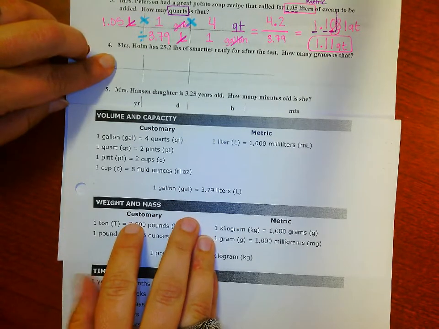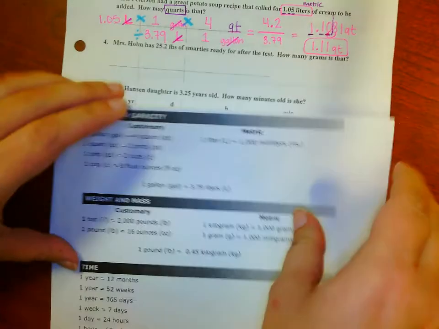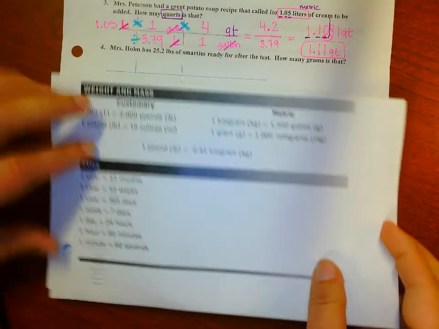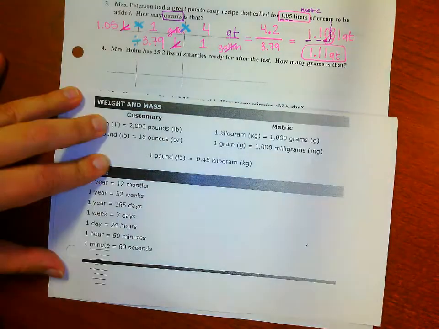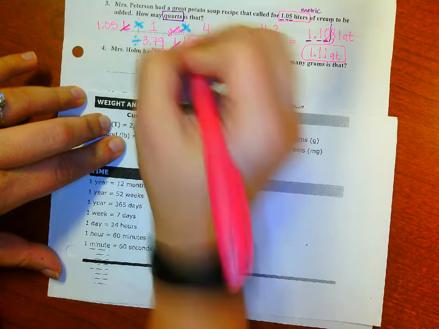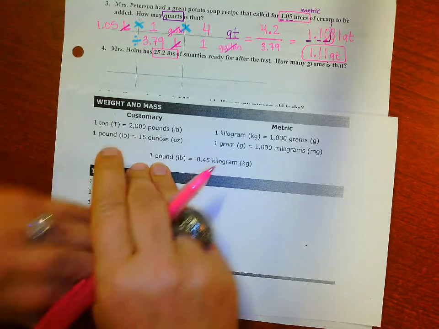I'm going to go back to mass. Actually, we haven't done a mass problem yet. So I can tell this is mass because it has pounds and grams. So essentially, we're going to look at our given. Our given is in pounds. So I'm going to fold my formula sheet to where all I have to really look at is this section here.